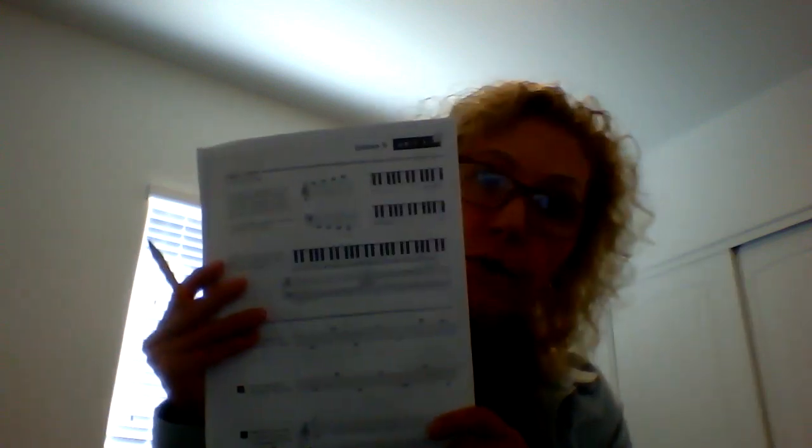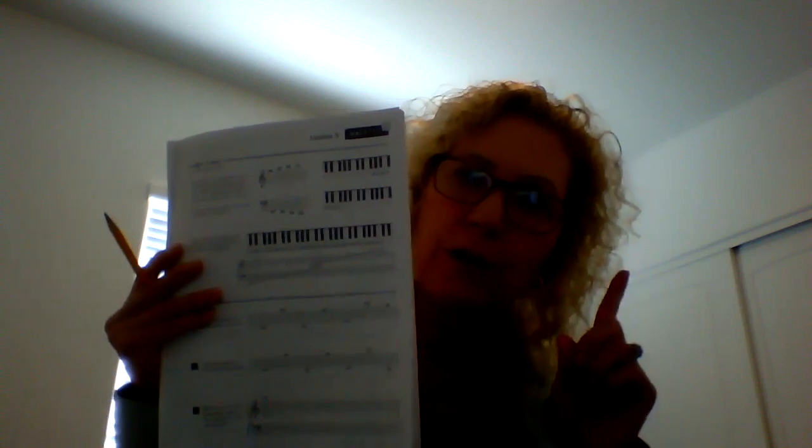Today we're going to cover lesson 5 and then the review of lessons 1 through 5, okay? Lesson 5 is a continuation of your ledger lines, which we touched a little bit on in your last lesson. It says, more than one ledger line may be added to extend the lower and upper ranges of the grand staff. The next higher notes of the treble staff are G, A, B, and C, okay?